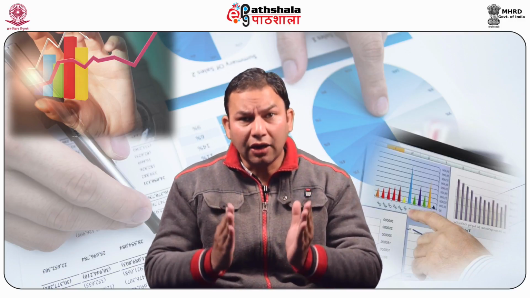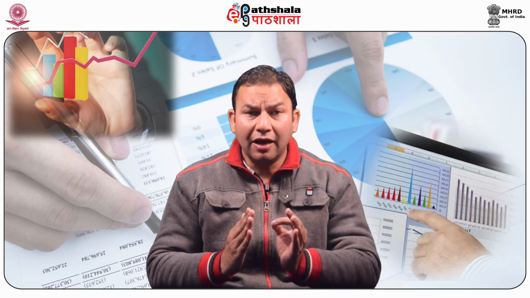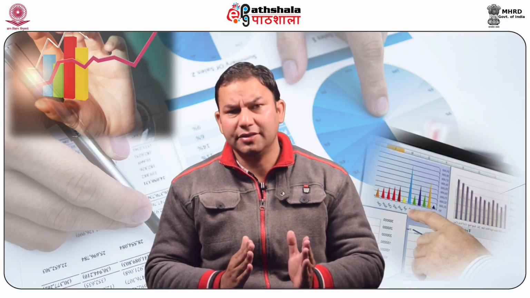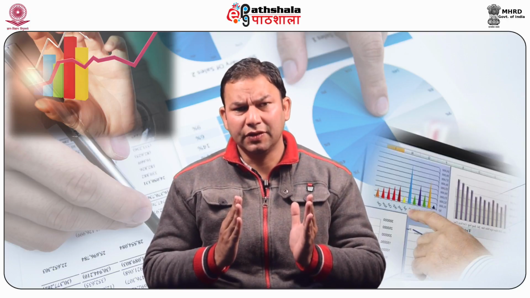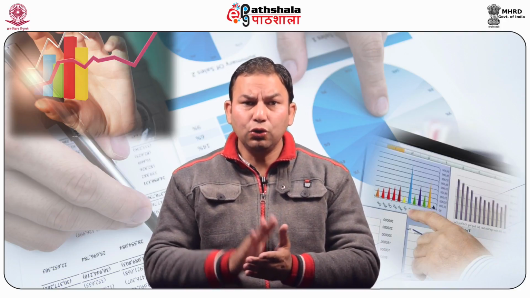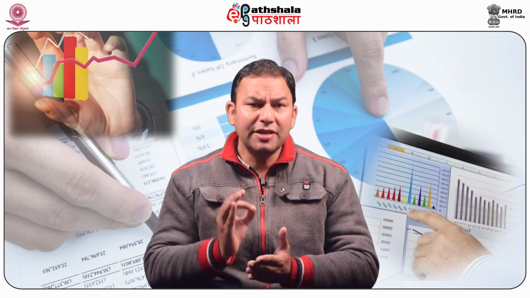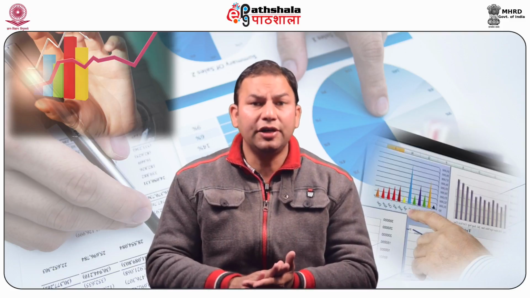The statement which is prepared with the total of the debit and credit side of all the accounts of the ledger, or with the debit and credit balances of ledger accounts, is called a trial balance. Now, what is a trial balance? A trial balance can be defined as a statement of debit and credit totals or balances taken from various accounts in the ledger to test the arithmetical accuracy of the books of accounts on any particular date.